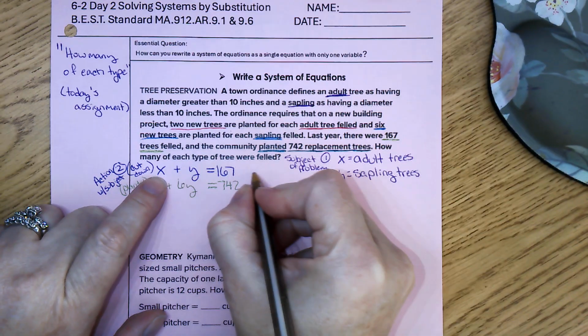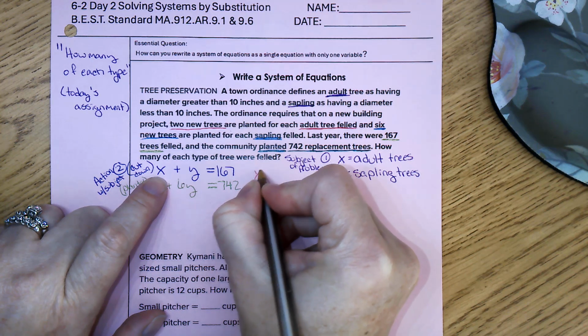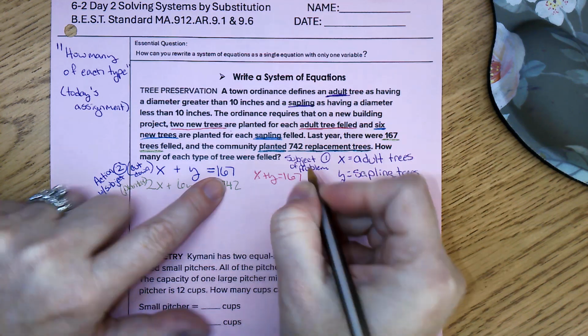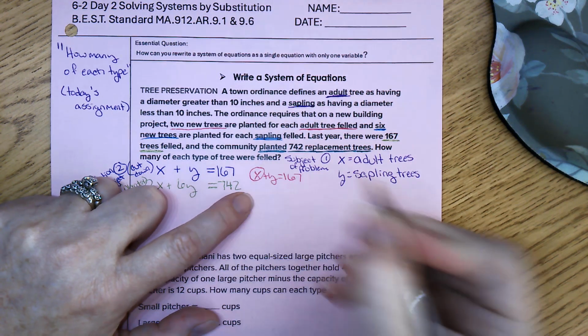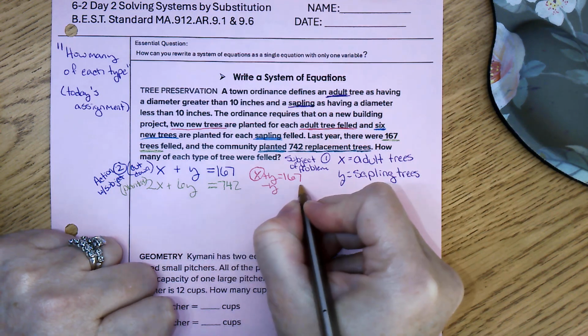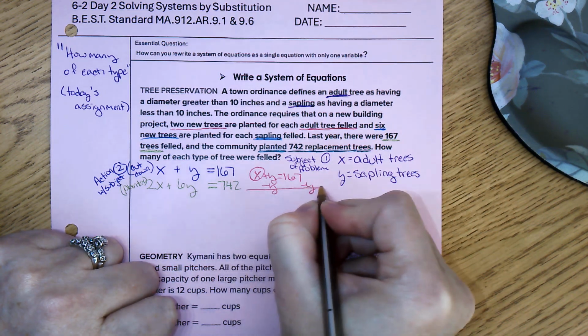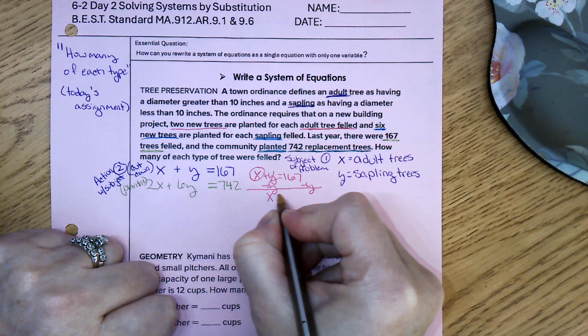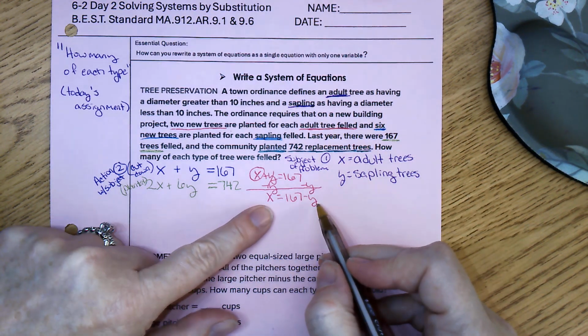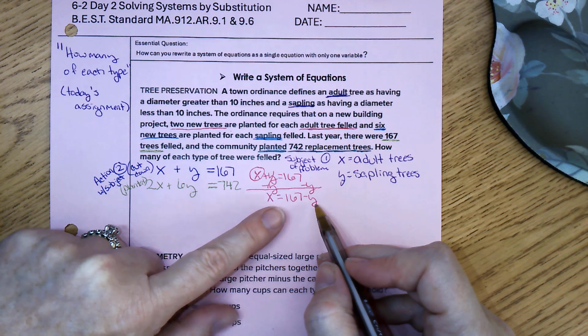Okay, so I'm going to rewrite it up here. So X plus Y equals 167. So I'm going to isolate X. I always circle what I'm isolating. Outside of that, we're going to subtract Y on both sides. And we end up with X equals 167 minus Y. Okay, so we have what X equals.